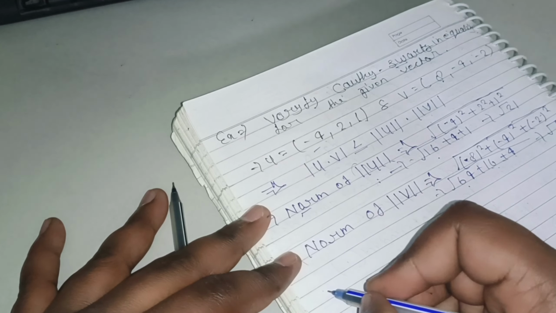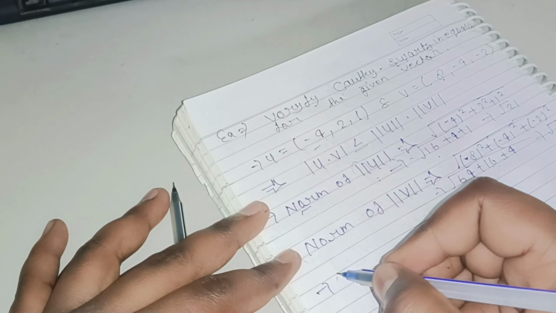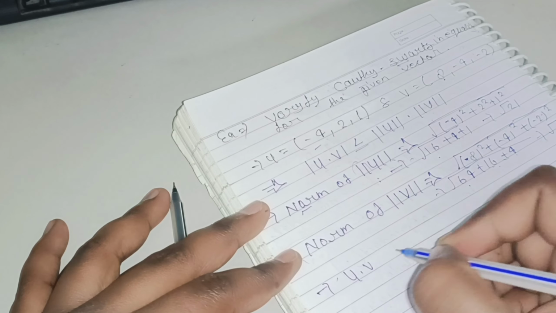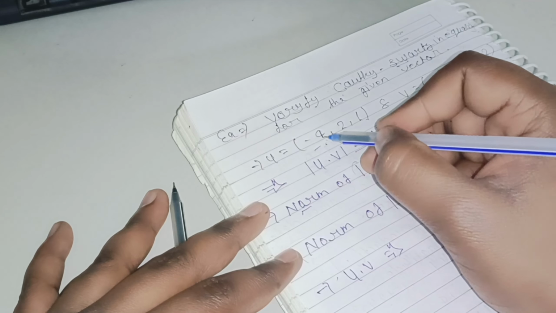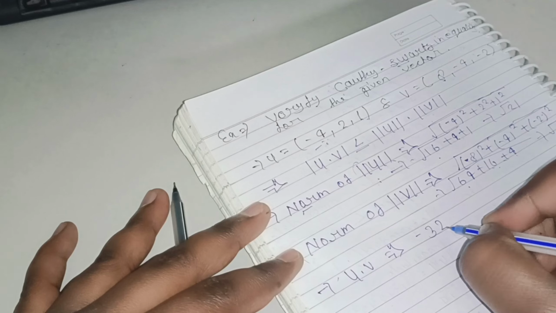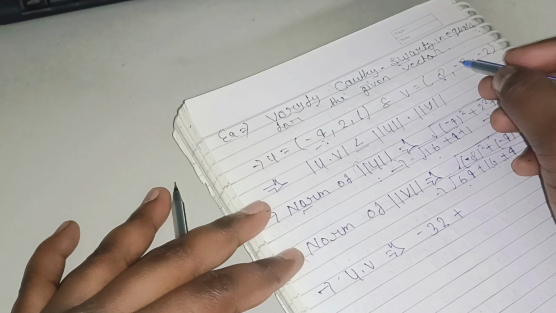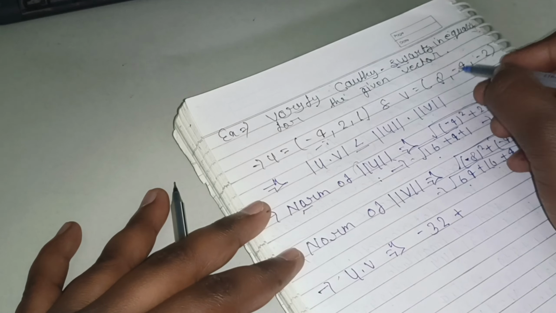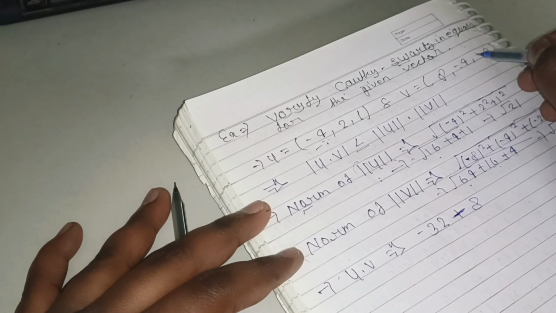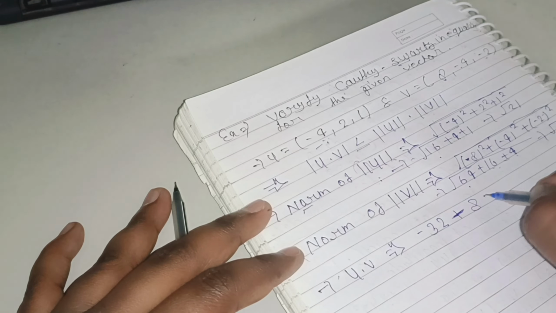Now we have to do u dot v, basically simply the dot product. So minus 4 times 8 is minus 32, plus 4 times 2 is 8, wait, minus 4 times 2 means minus 8, and minus 2 times 1, so minus 2.